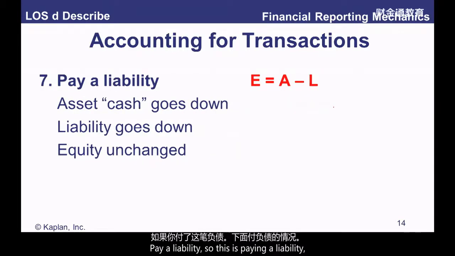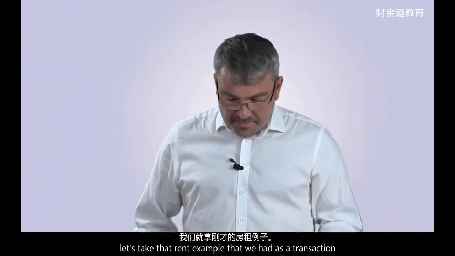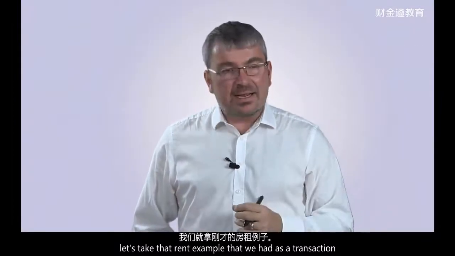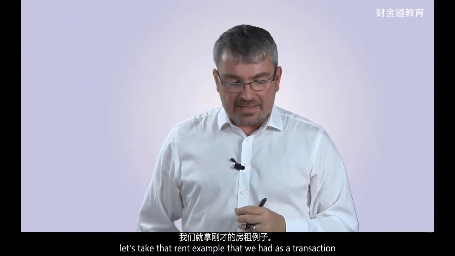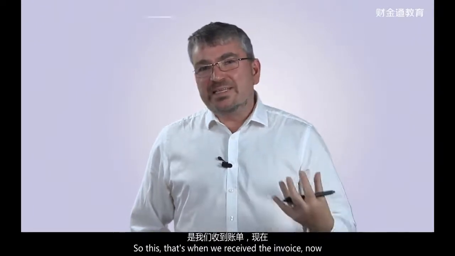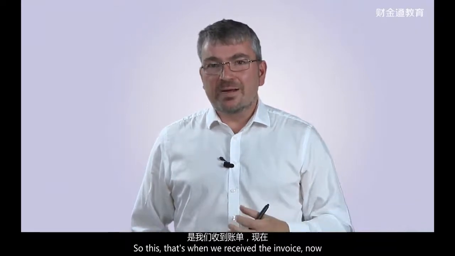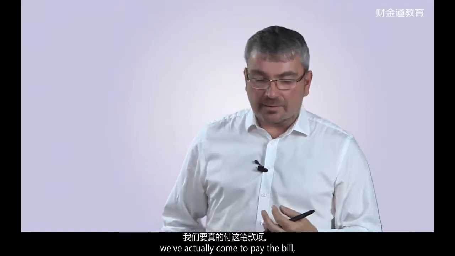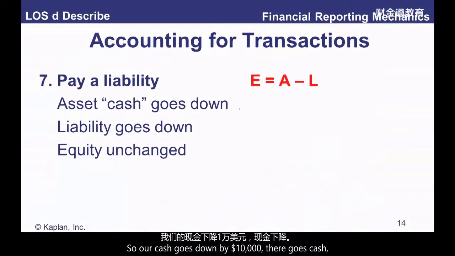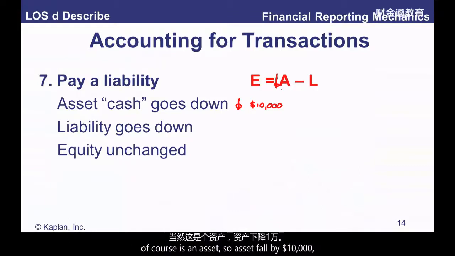Pay a liability. So this is paying a liability. Let's take that rent example that we had as transaction number 6. So that was when we received the invoice from our landlord. Now we're actually coming to pay the bill. So our cash goes down by 10,000. So down goes cash, which of course is an asset. So our assets are going to fall by 10,000.